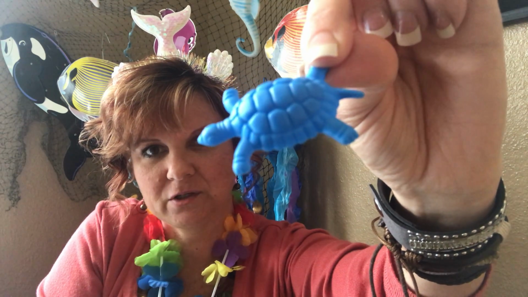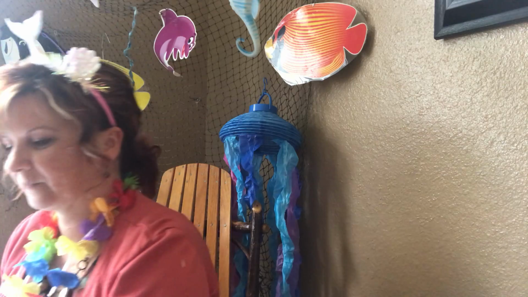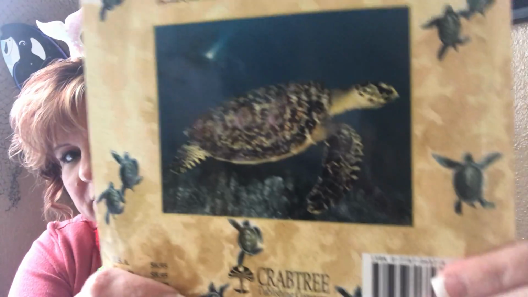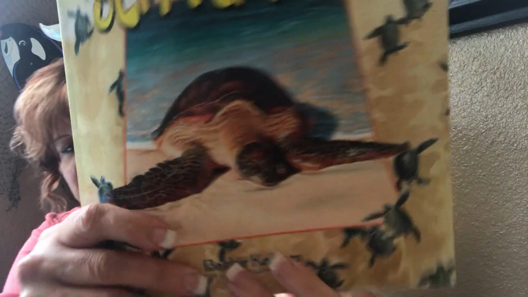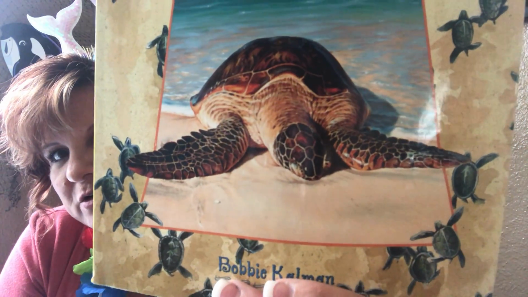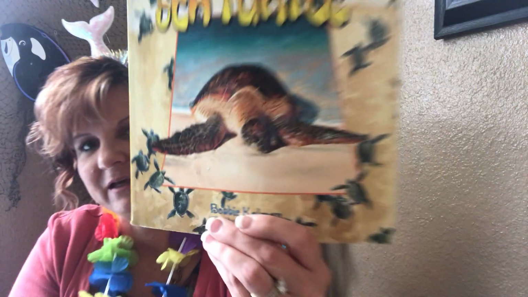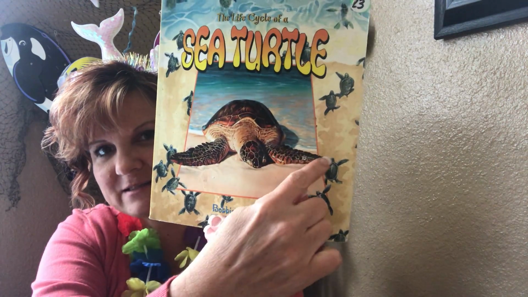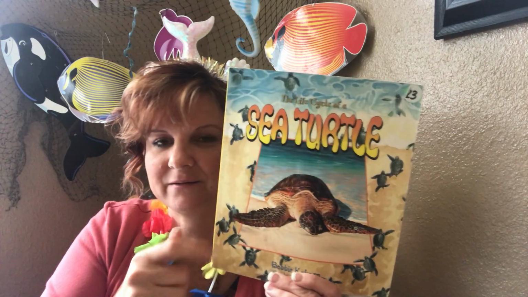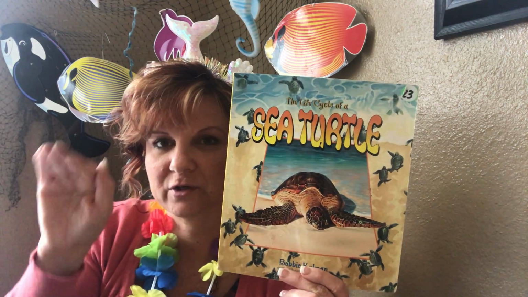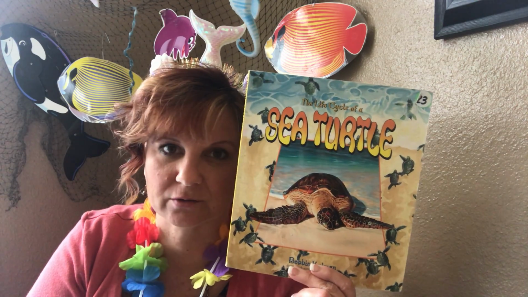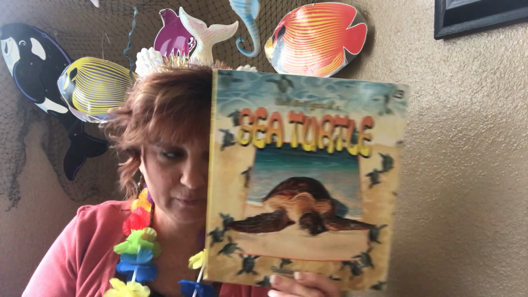I want you to notice his legs and then take a look at my sea turtle. How are they alike and how are they different? That's a good picture. Did you notice right away? He has flippers instead of those stumpy legs for land, for walking. This guy has flippers because he really is a swimming turtle. He can go on land, but he spends most of his time in the water. So, those are called flippers.